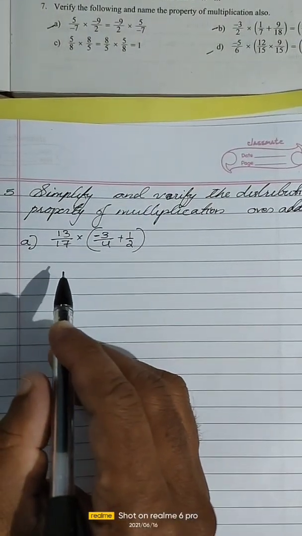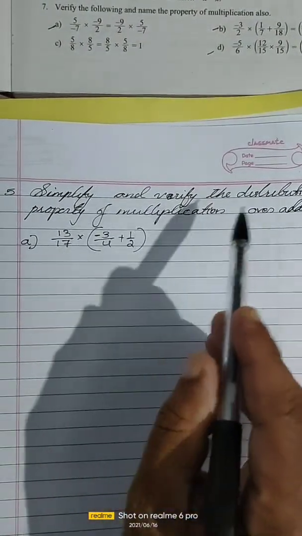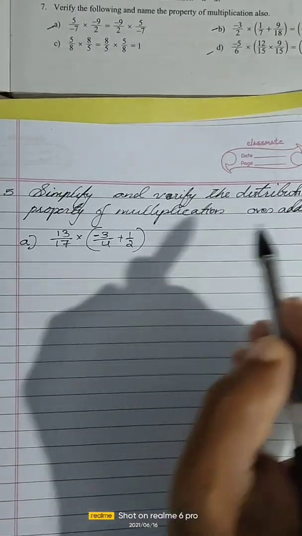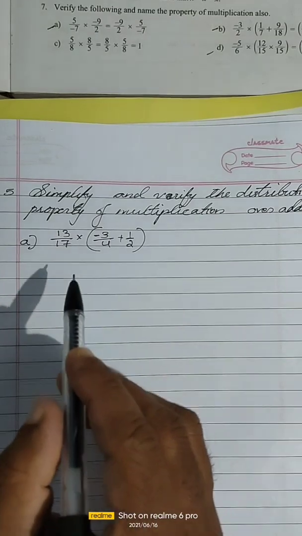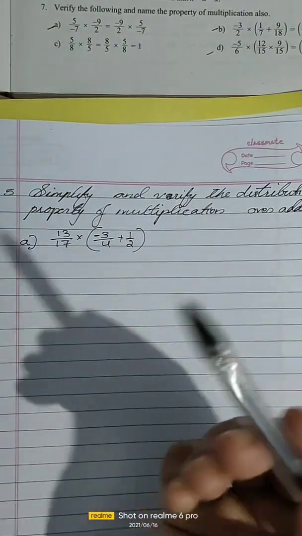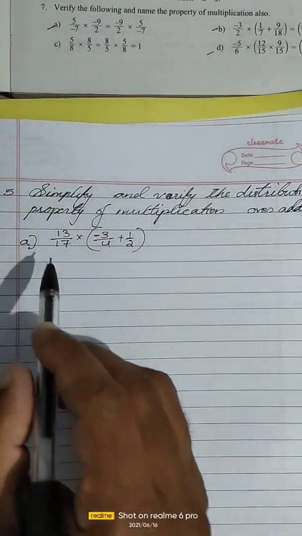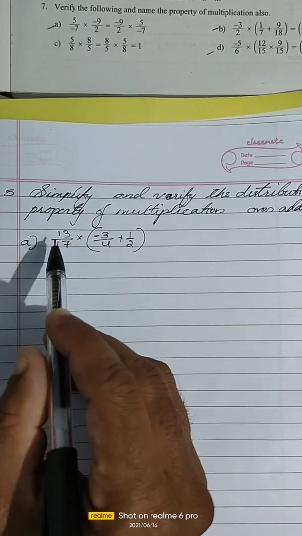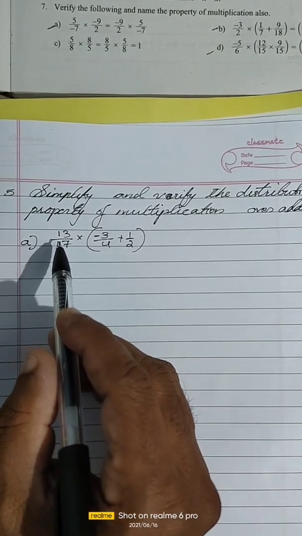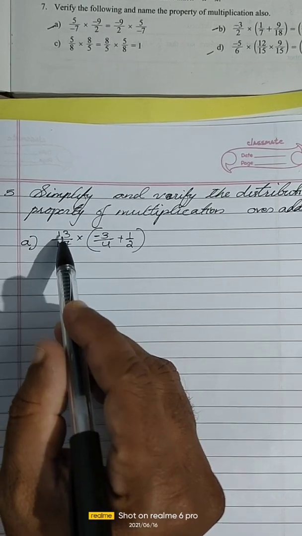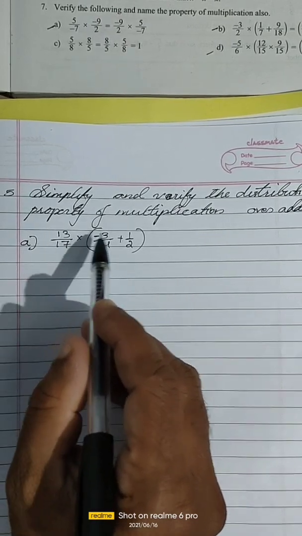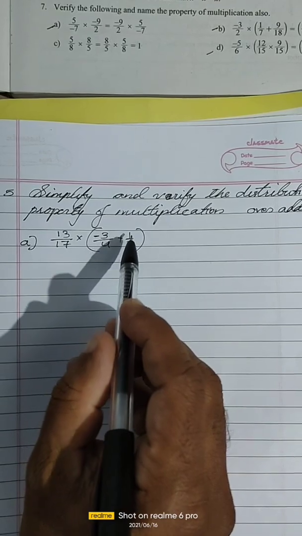Now question number 5. Simplify and verify the distributive property of multiplication over addition. Here we have to simplify, and then after we have to verify also. So first we will do simplification of first question A. Second question B is homework for you. Negative 13 upon 17 into negative 3 upon 4 plus 1 upon 2.